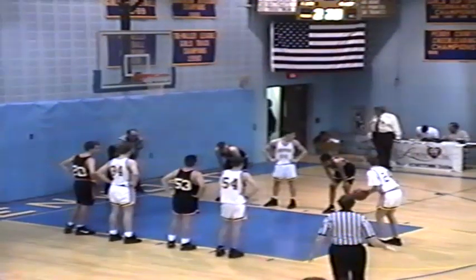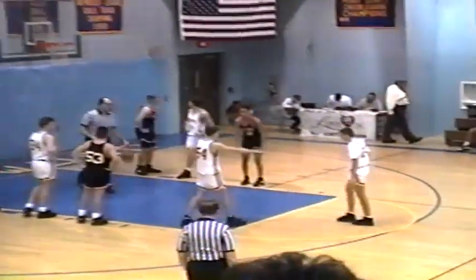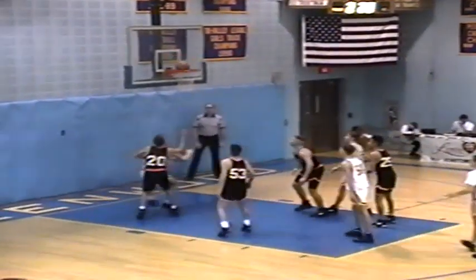Josh Holman to the line to shoot 2. And his first shot, good. It's 43-32. Holman, or Tillman, looking for his second one. It's good.